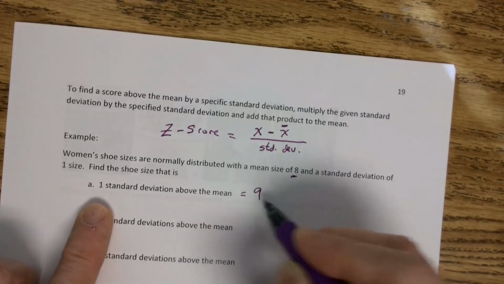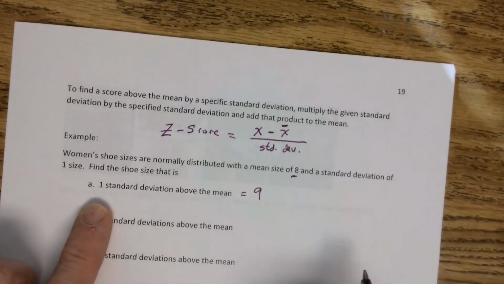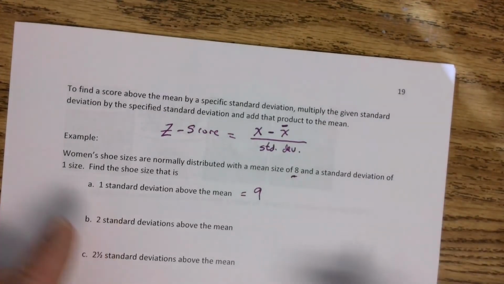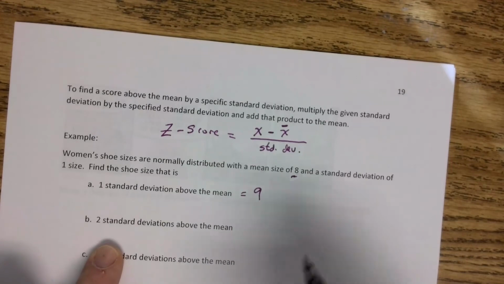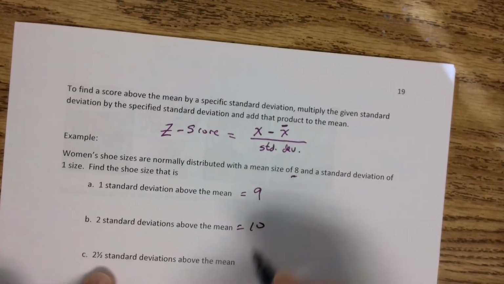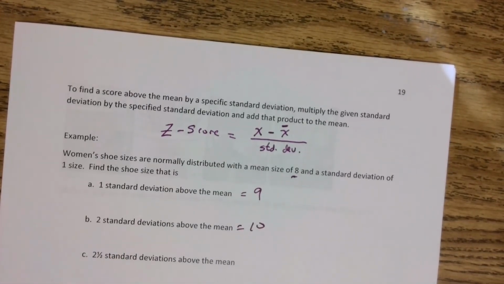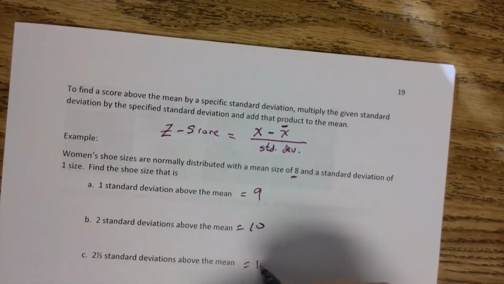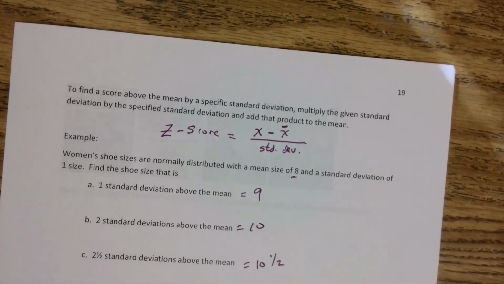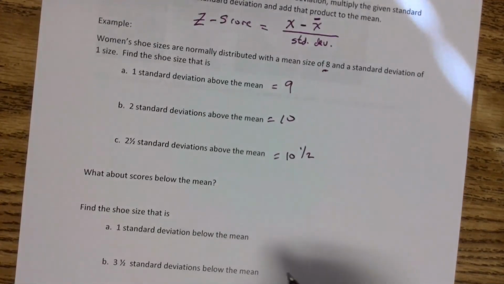You don't have to use a formula or anything. The mean is 8. 1 standard deviation above the mean would be 9. 2 standard deviations above the mean would be 10. 2.5 standard deviations above the mean, 10.5. Okay, piece of cake, right? What about one below? It'd be a 7.